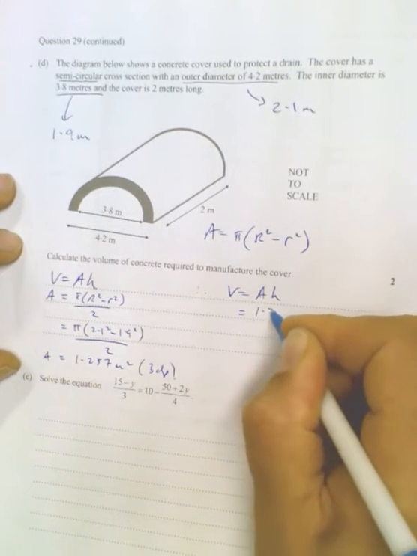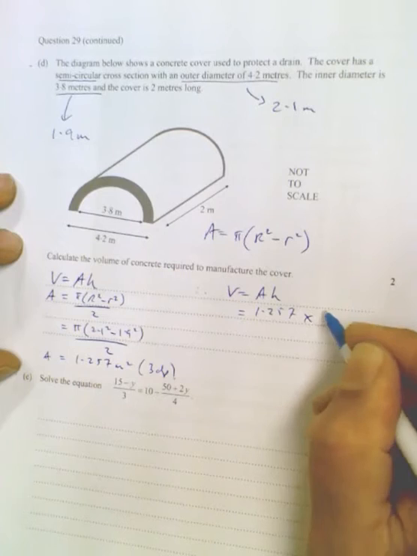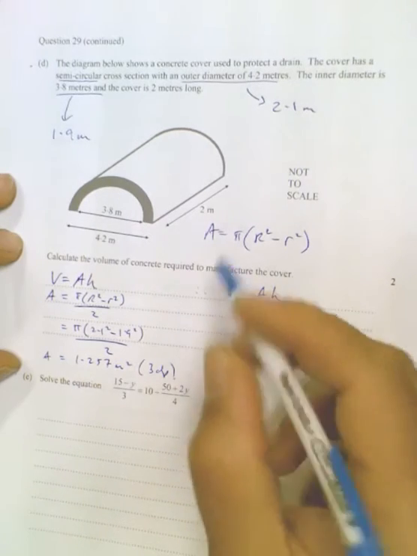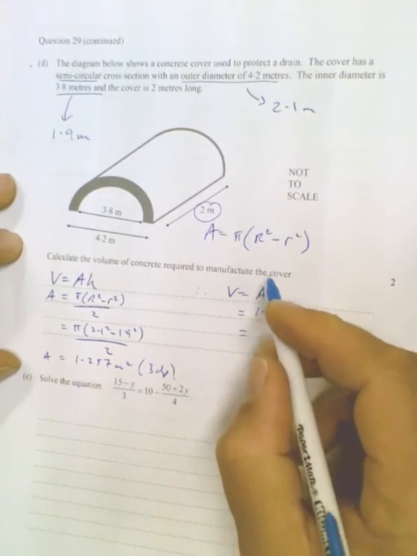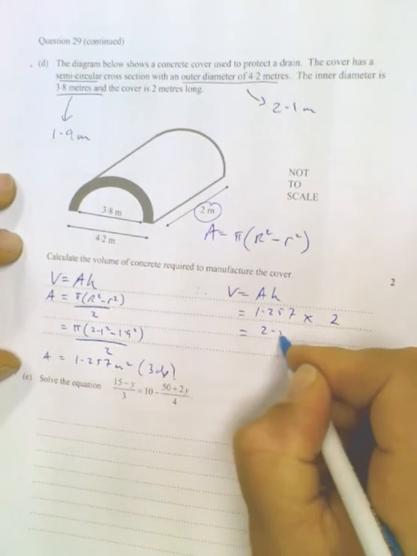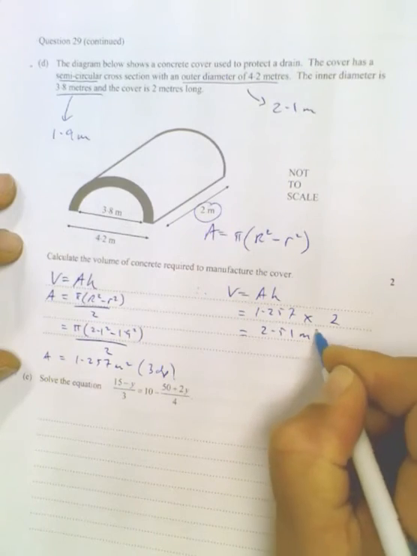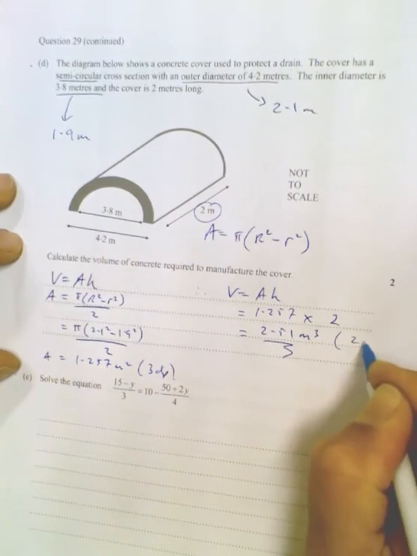So 1.257 multiplied by the 2 meters, which is how deep it is. That gives you an answer of 2.51 meters cubed, and that's obviously rounded off to 2 decimal places.